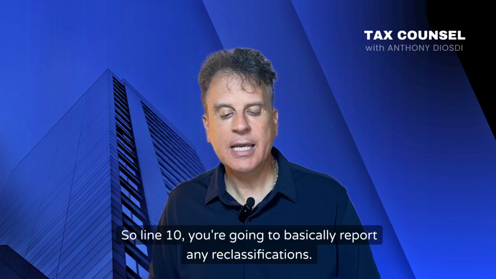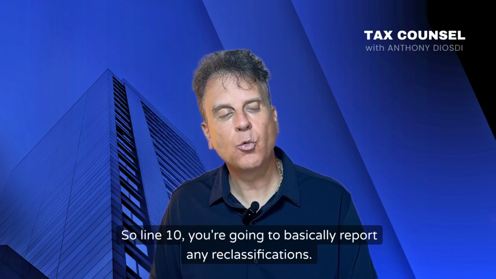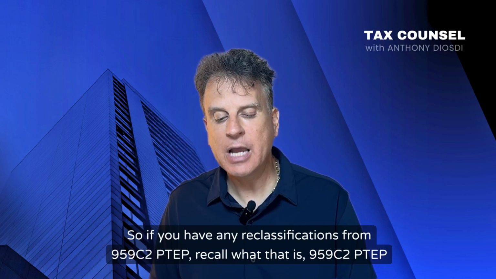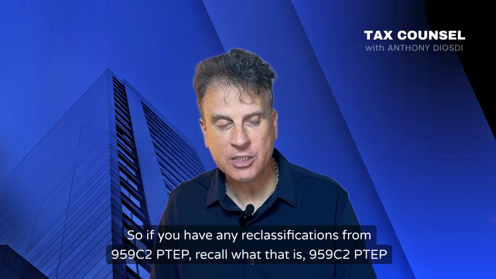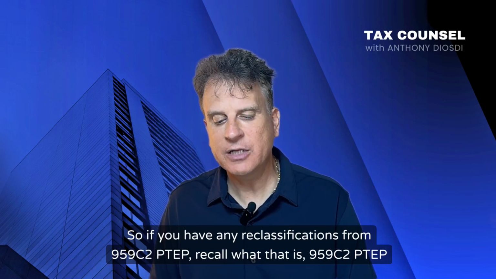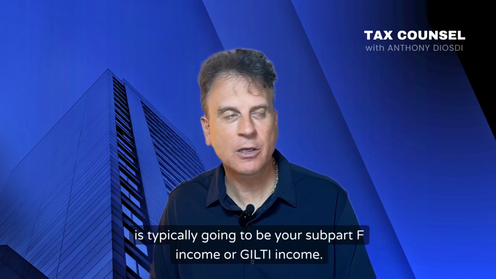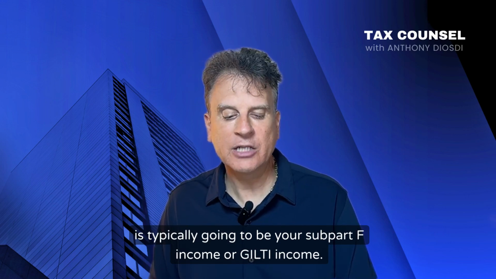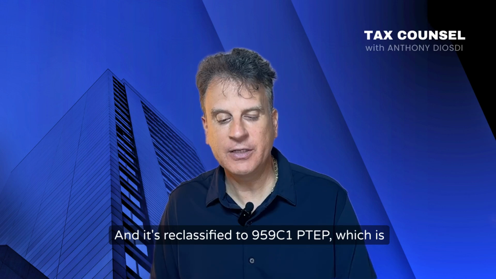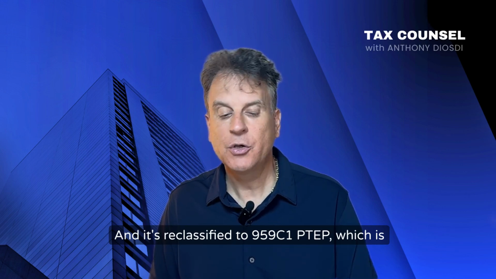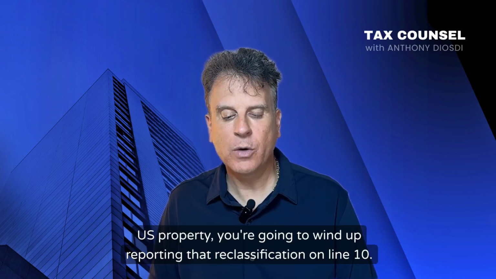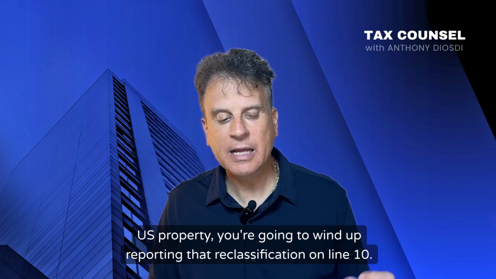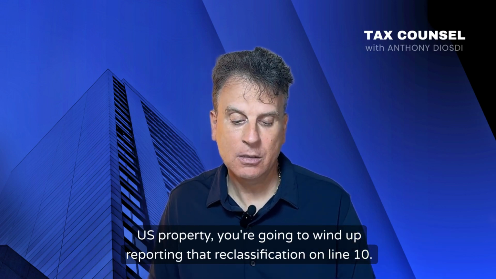Line 10. So line 10, you're going to basically report any reclassifications. So if you had any reclassifications from 959(c)(2) PTEP, recall what that is. 959(c)(2) PTEP is typically going to be your Subpart F income or GILTI, and it's reclassified to 959(c)(1) PTEP, which is U.S. property, or interest in U.S. property, you're going to wind up reporting that reclassification on line 10.